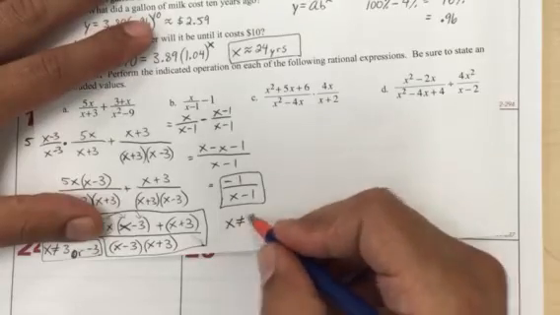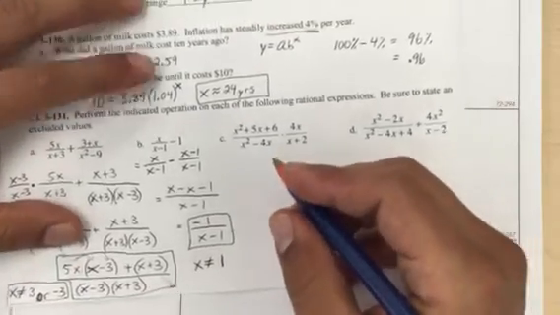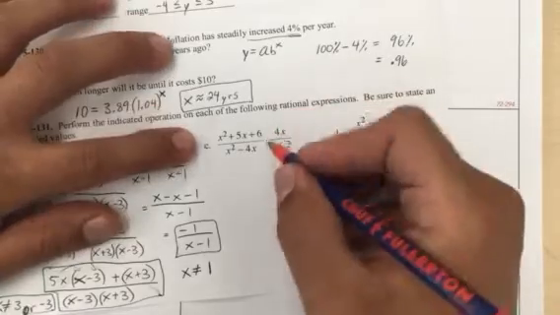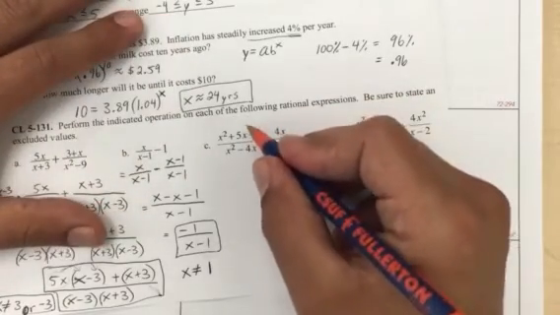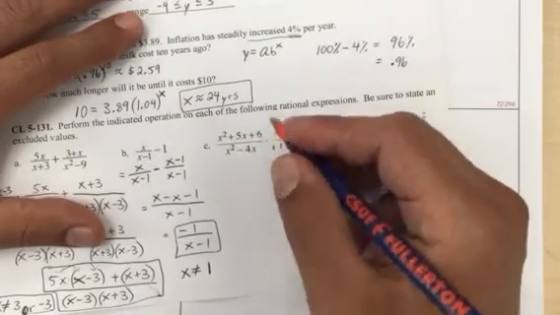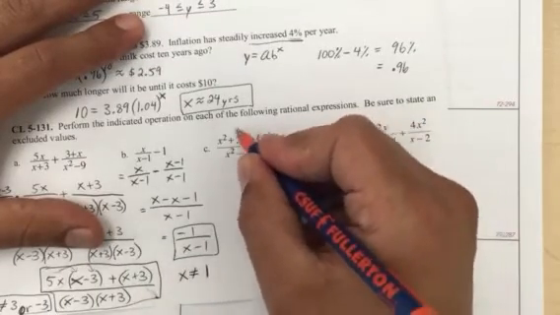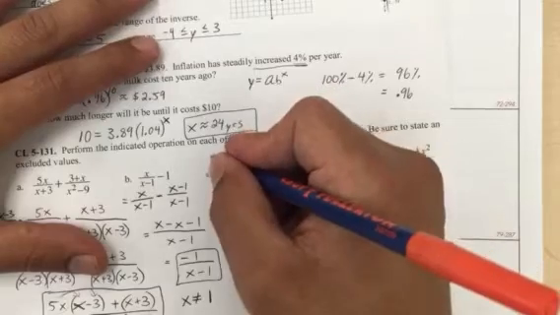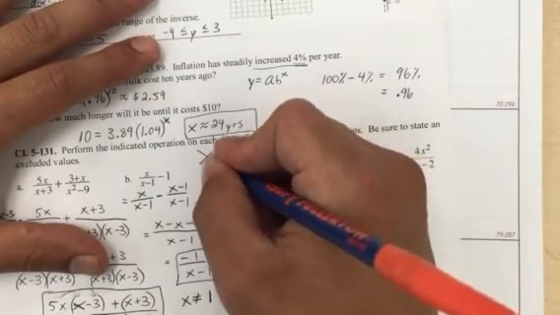So that's our final answer right here. For letter C, we need to factor the top, and we need to factor the bottom. That way we can start seeing what we need here. So this polynomial right here, we can use a diamond problem.